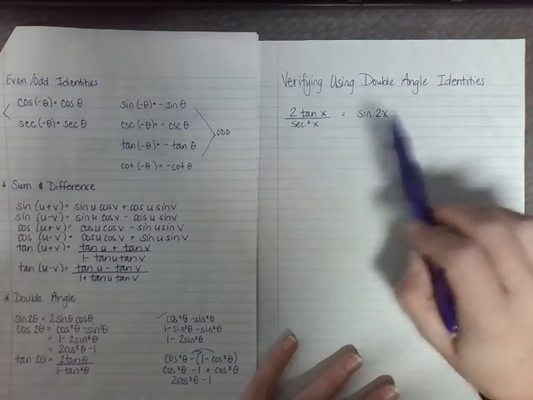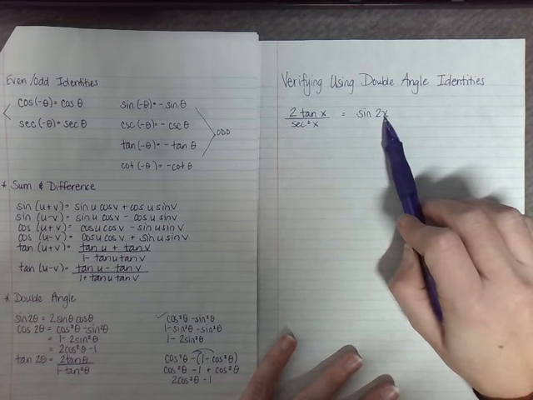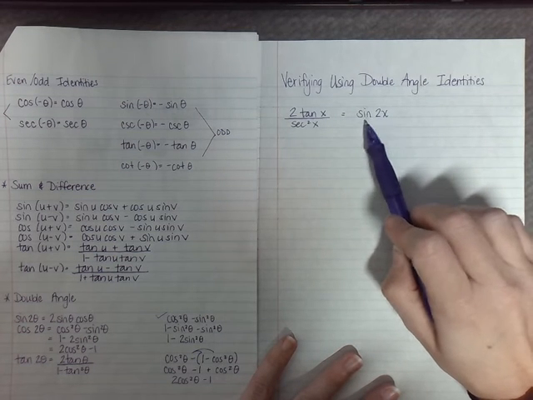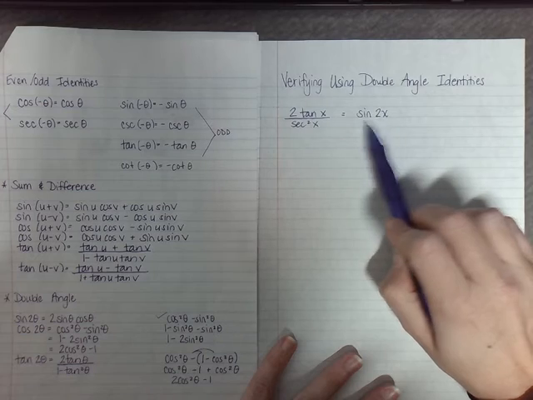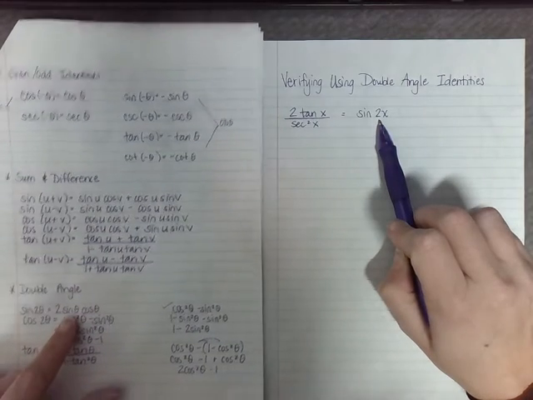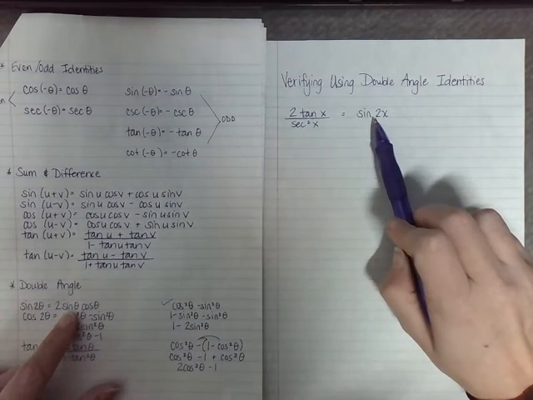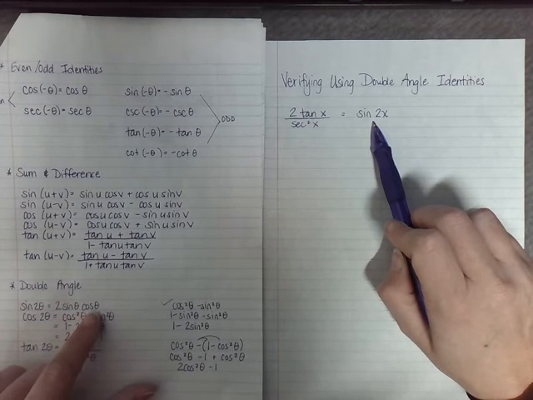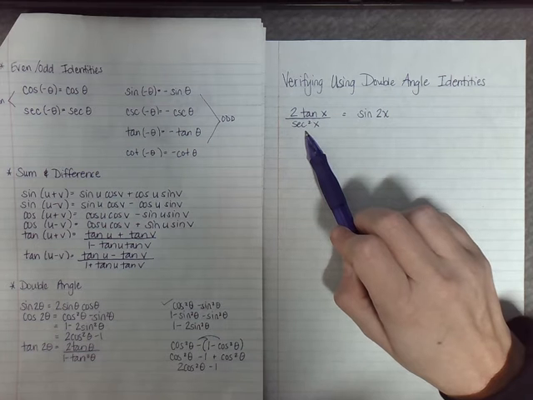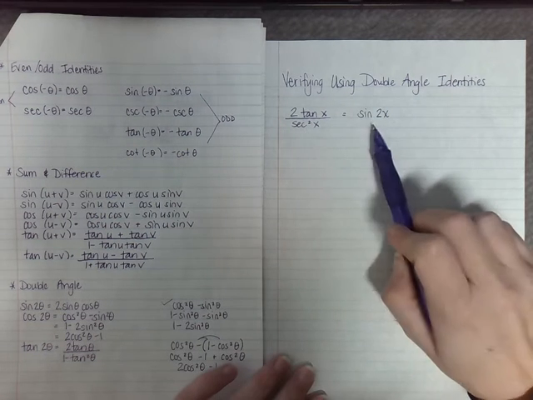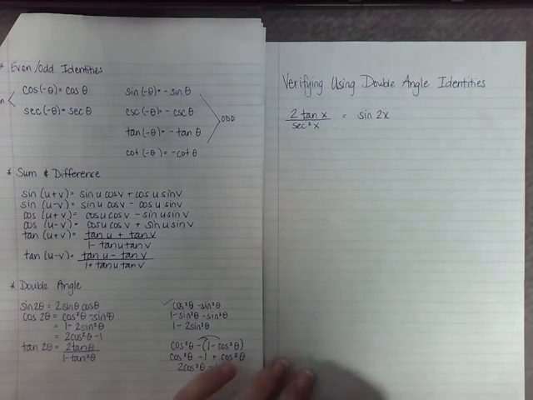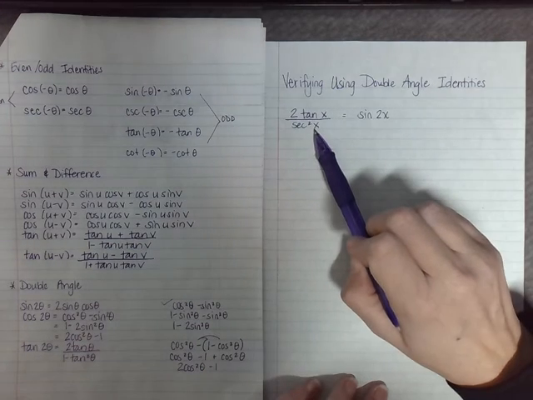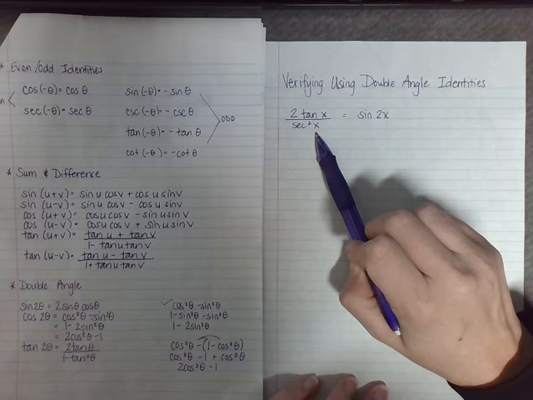I want to turn this into sine 2x. Okay, this is also like saying sine 2 theta. So I know that that's one of my double angle identities. If I look at that formula, I know that that is equivalent to 2 sine x cosine x. So if we can change this side into 2 sine x cosine x, we'll pretty much have our double angle identity. So let's think about what we can do over here to transform this.